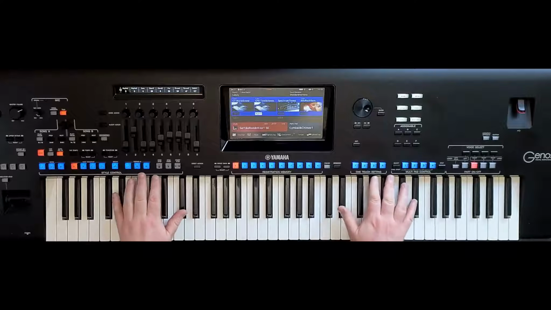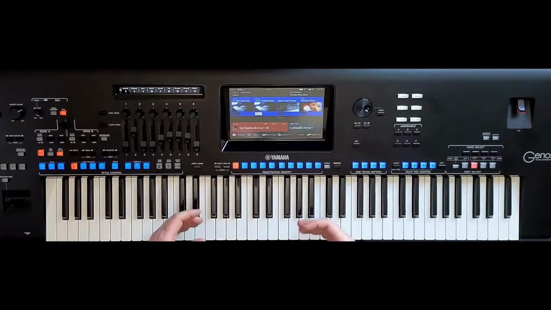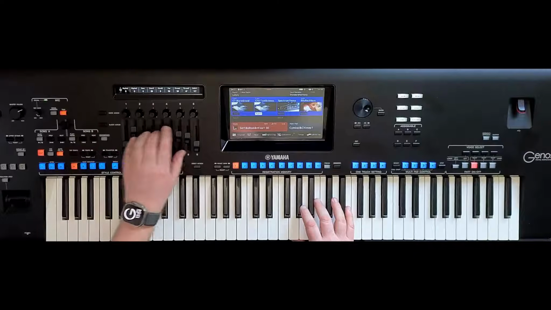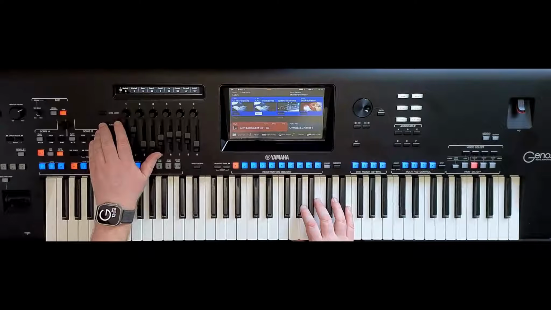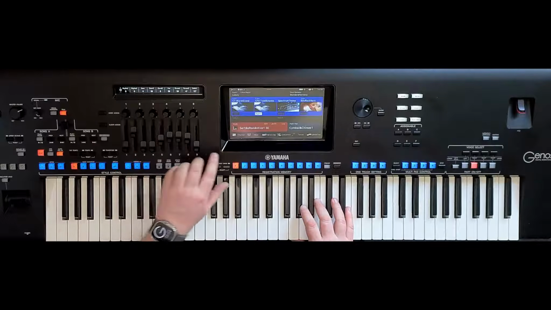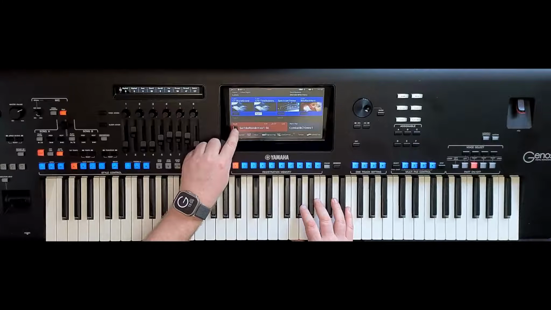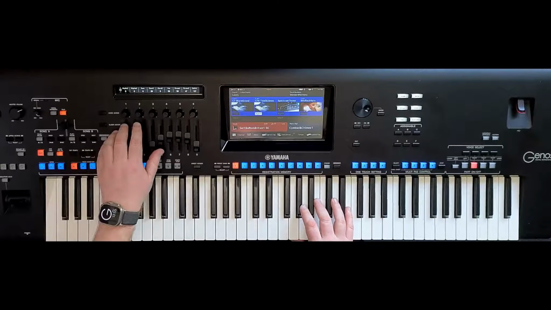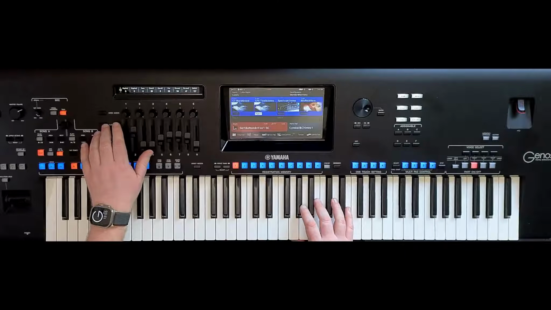This is a walkthrough to show you how to be more melodic when creating music using Genos. Now I'm using the onboard style, well in actual fact it's one of Yamaha's expansion styles called Serato Romantico, which is a lovely style. But what I'm doing is I'm adjusting the volume of the style control parts.